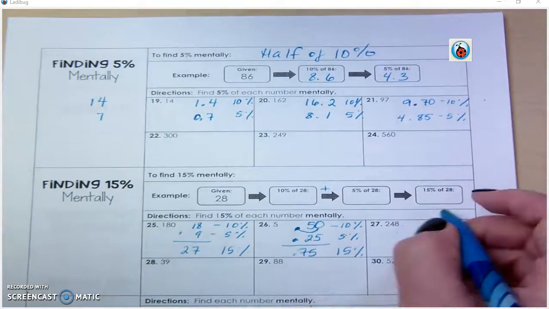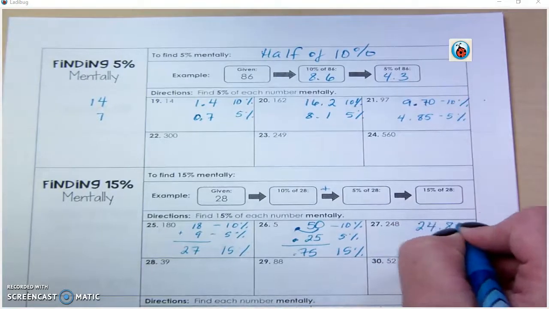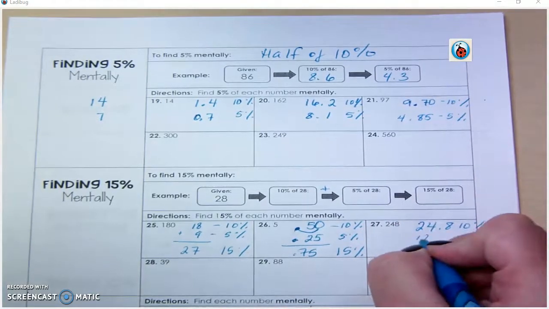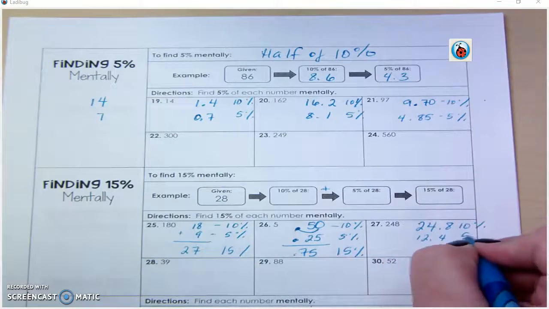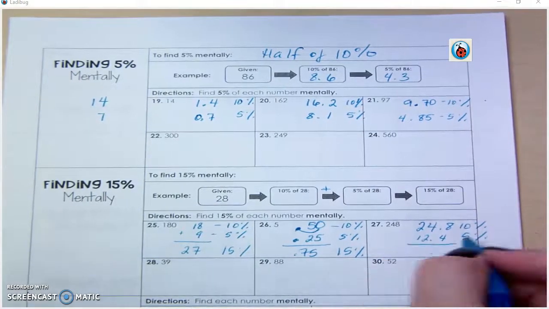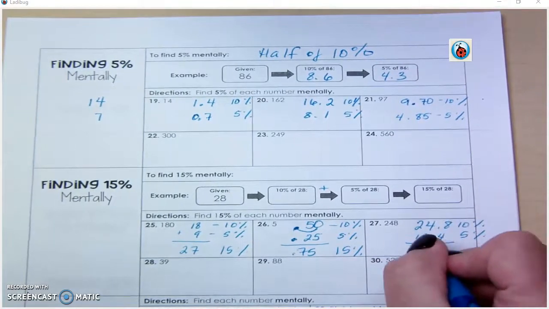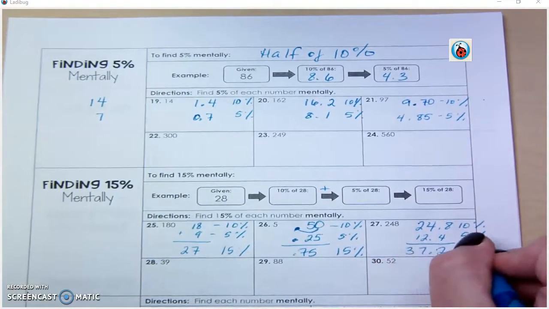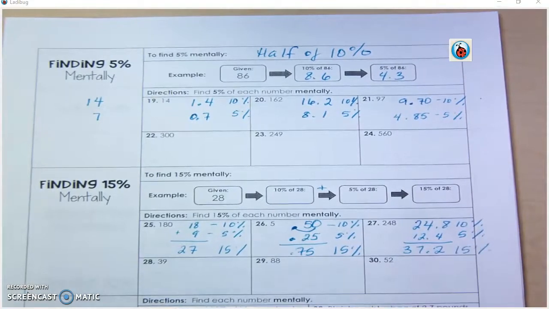All right, 248, so 24 and 8/10 is 10%. 12 and 4/10 is 5%. Adding them together, that gives us 15%. All right, so the next questions are yours to tackle on your own to come up with the 15% of the value. So you can pause as you're answering these.